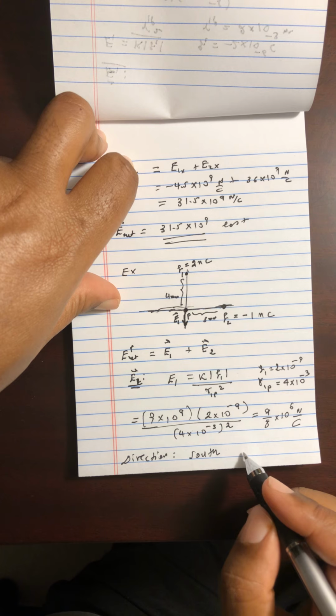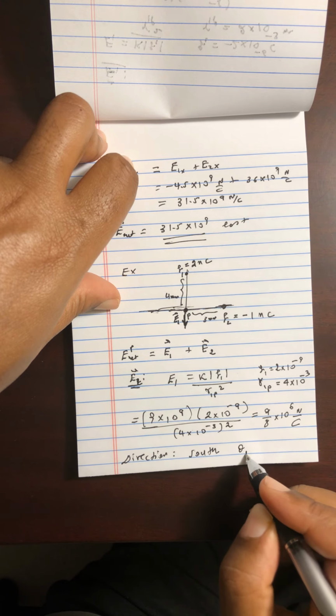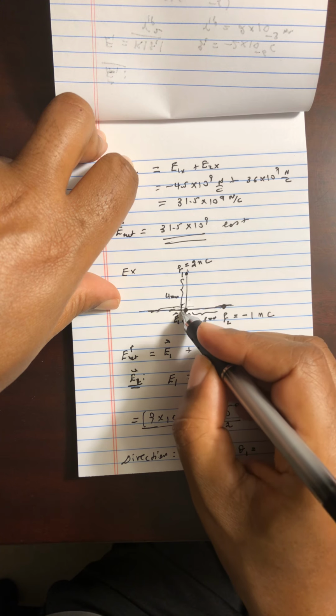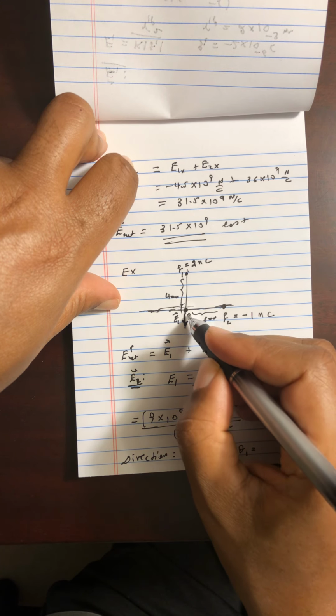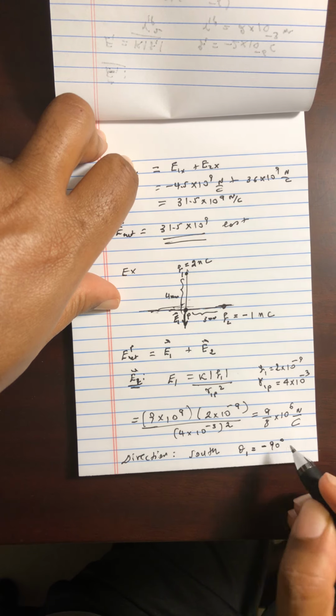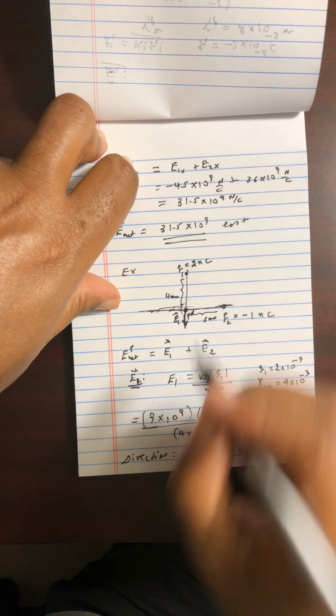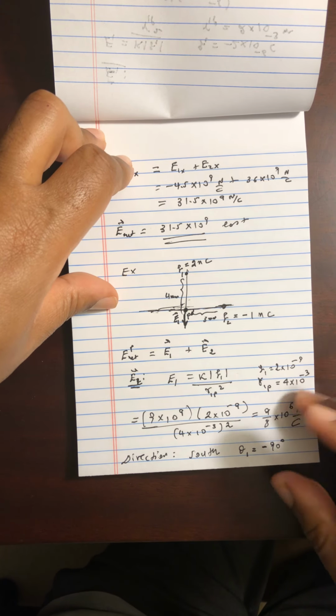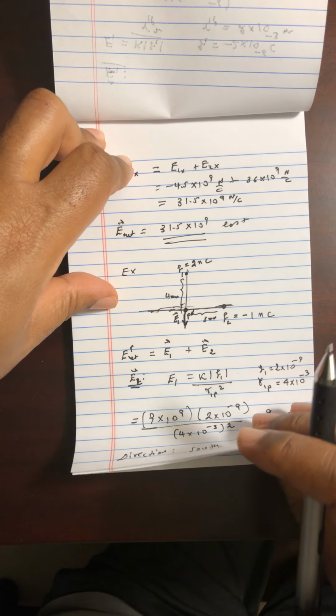Or if you want to talk about angle, you see theta 1. If you come this way, it's 270 degrees. If you come this way, it's negative 90 degrees. So you can say negative 90 degrees, that's 90 degrees clockwise this way. So that's the direction of E1. So we have the magnitude and direction. We're going to do the same thing for E2.